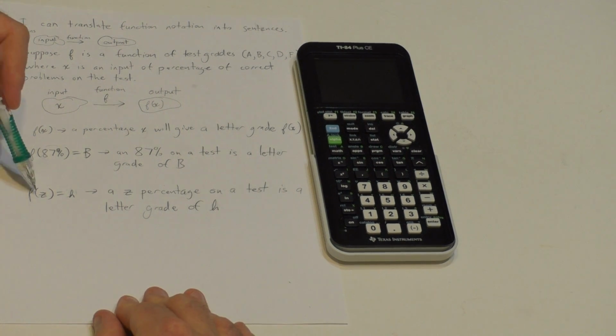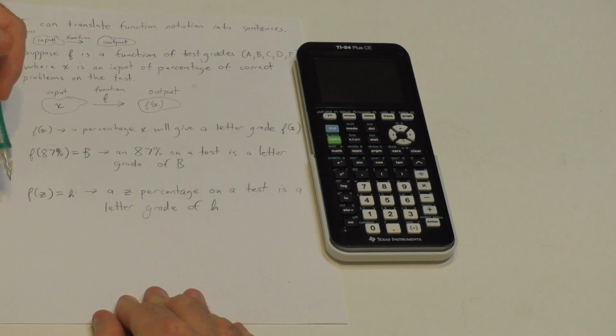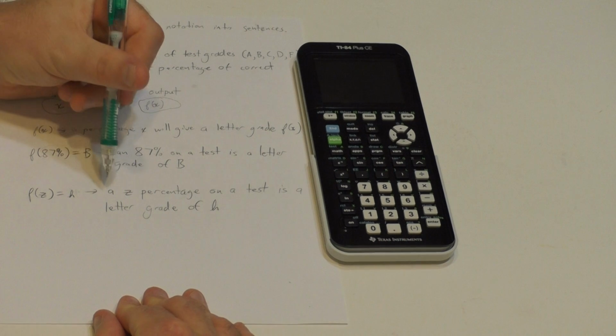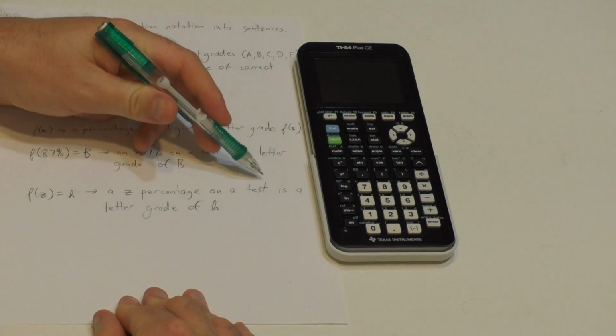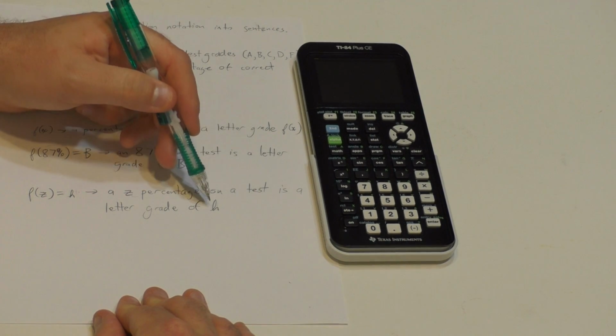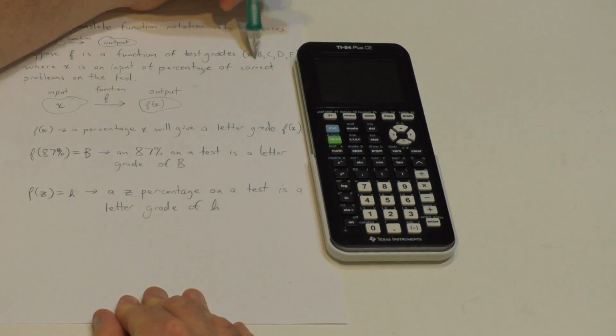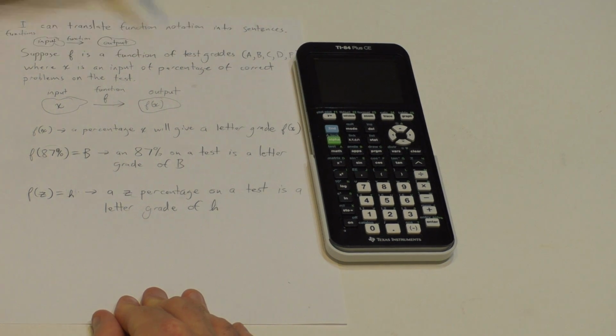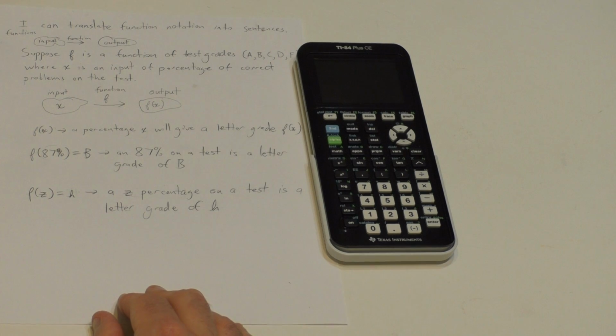Okay? Sometimes we can put other variables in here, but the translation is the same. So I have f of z equals h. That's how you say that, f of z equals h, okay? So a z percentage on a test is a letter grade of the variable h. So notice h is not A, B, C, D, or F. H represents one of these A, B, C, D, or F, as it would represent a number, okay? So don't get too caught up on all that, but that's the basic way that you translate a function notation into a sentence.